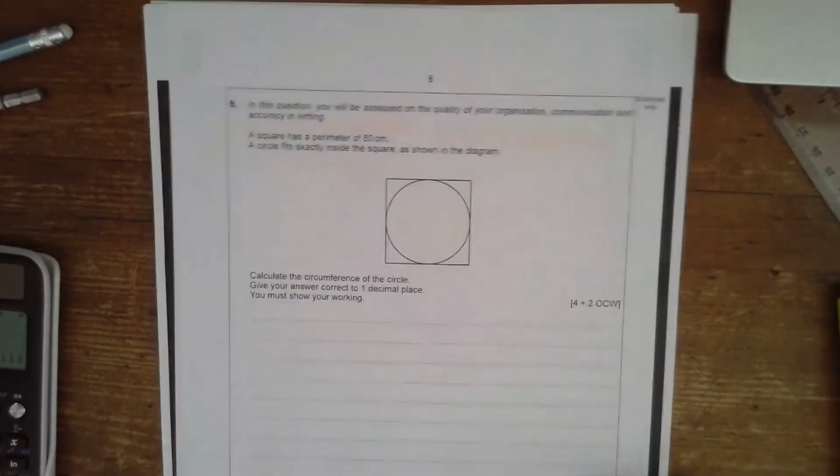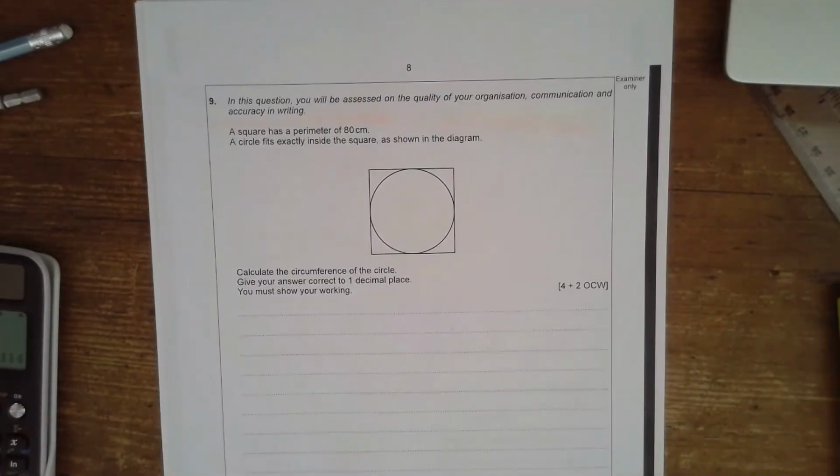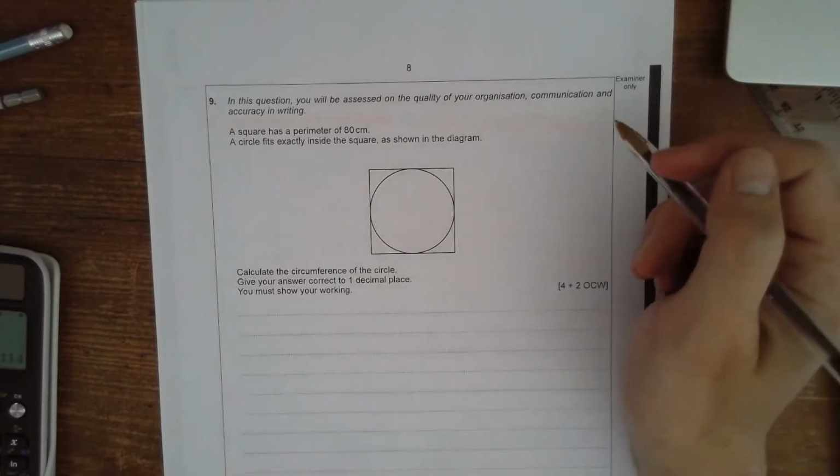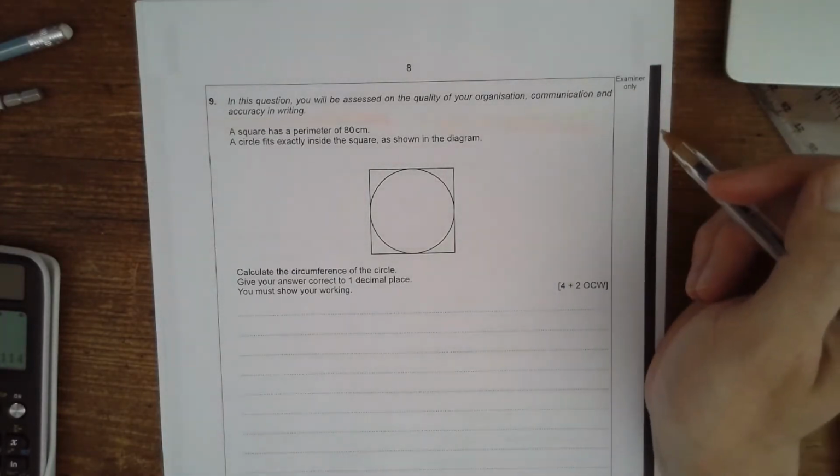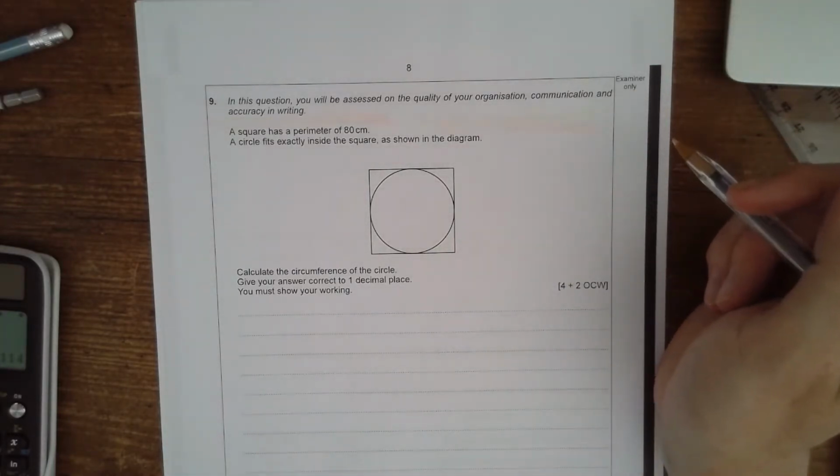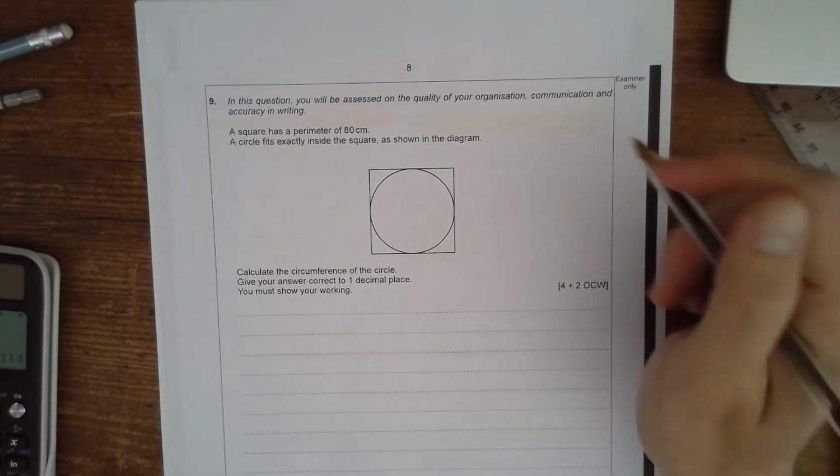Okay then, question number 9. It says, you will be assessed by the quality of your organisation and communication and accuracy in your writing. We're told that a square has a perimeter of 80 centimetres. A circle fits exactly inside the square as shown. Calculate the circumference of the circle. Give your answer correct to one decimal place. You must show your working.